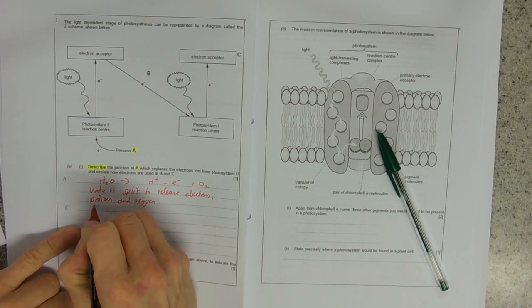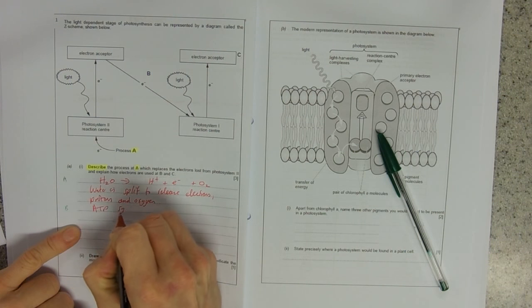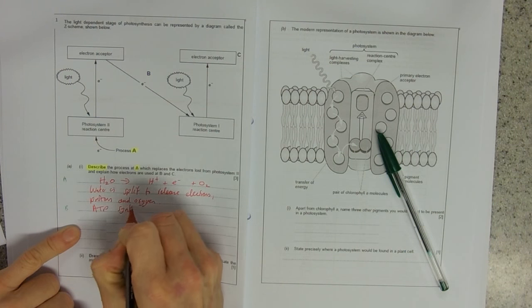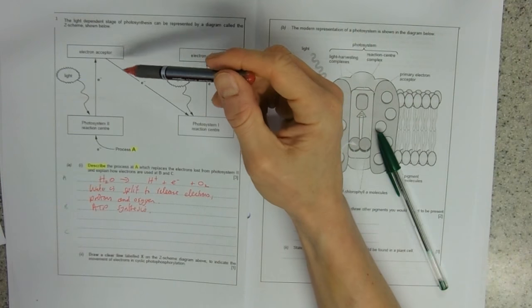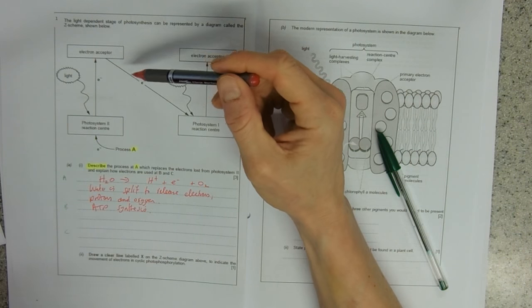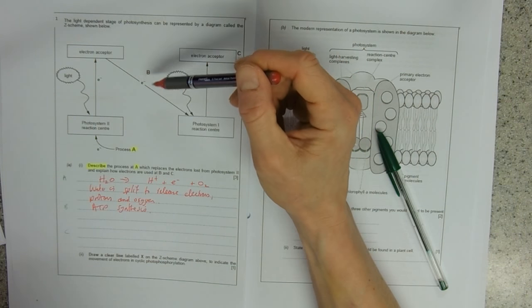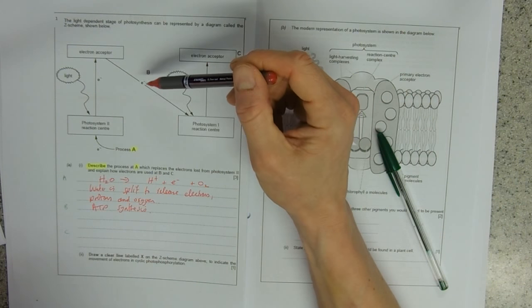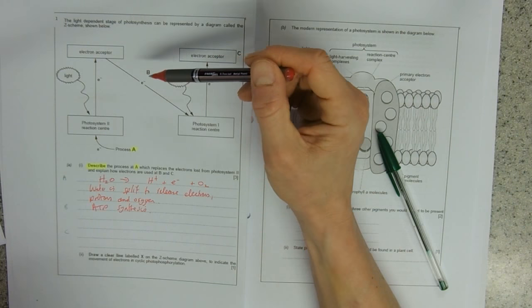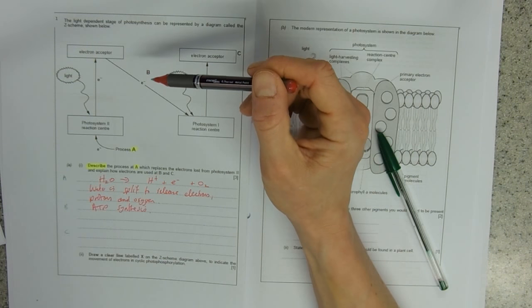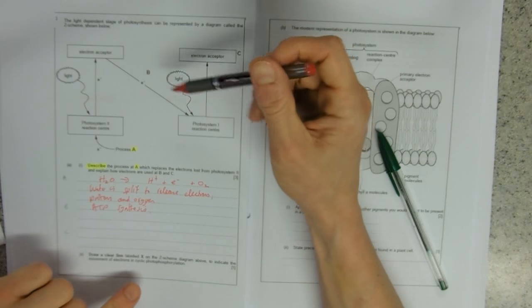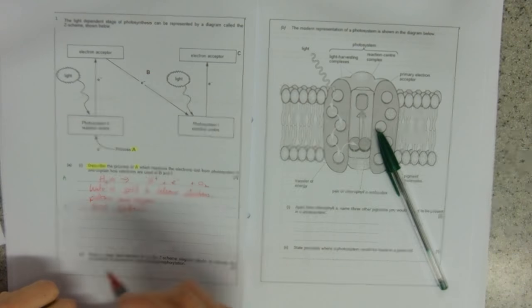It's being used for ATP synthesis. So the full answer will be it goes down the electron transport chain in chemiosmosis. We've got it fuels the proton pumps, which then protons run through their gradient through ATP synthetase to make ATP.